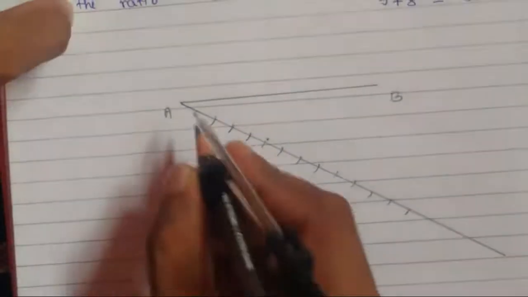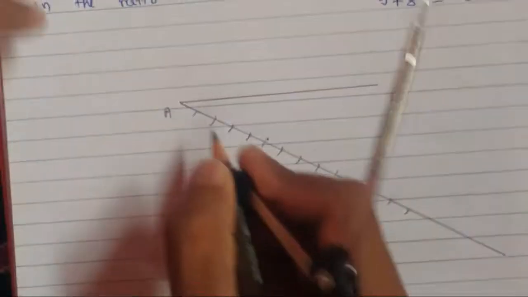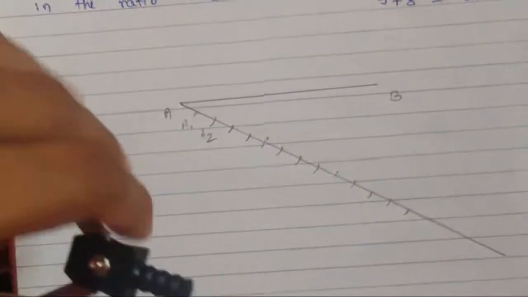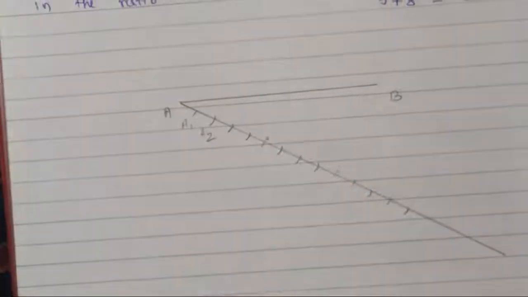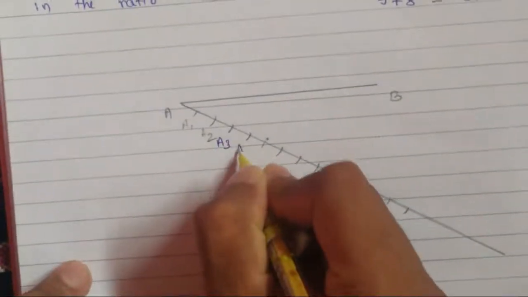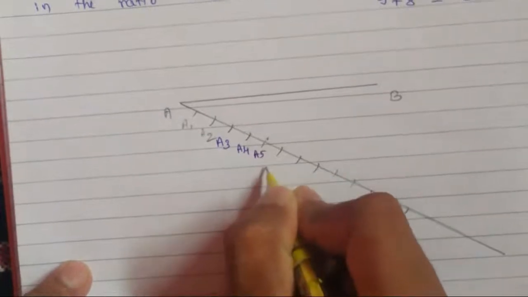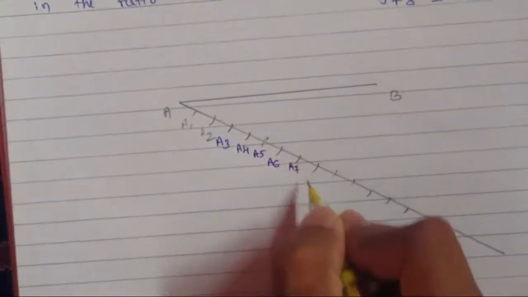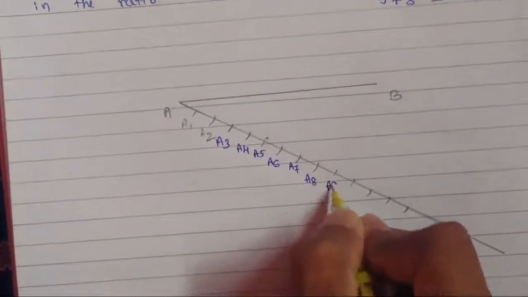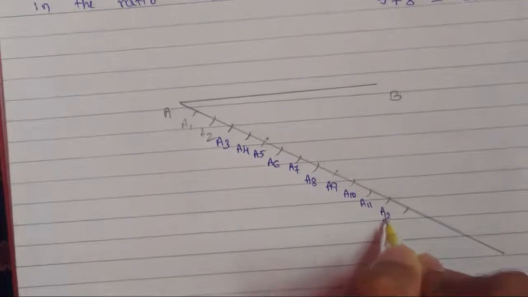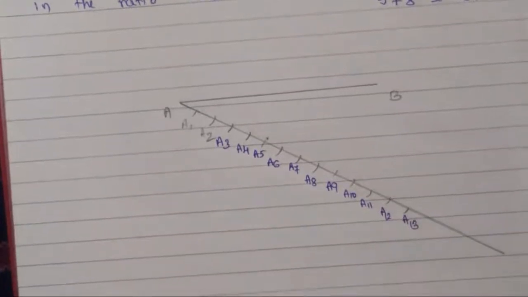I will name these points A1, A2, then I will use pen for this, A3, A4, A5, A6, A7, A8, A9, A10, A11, A12, A13.